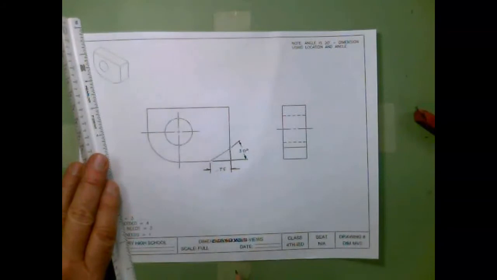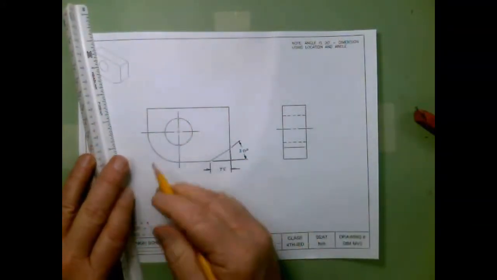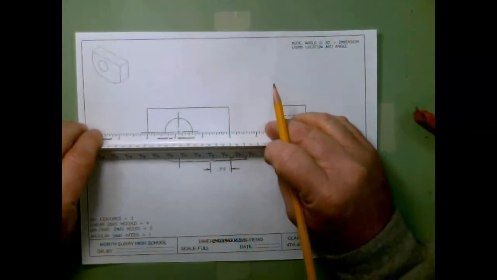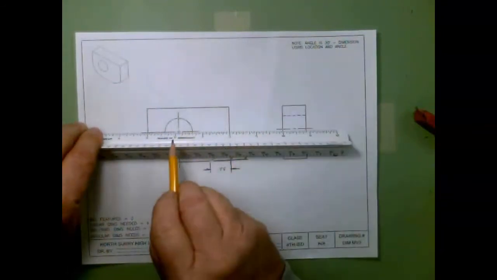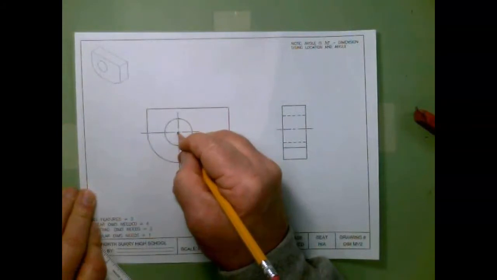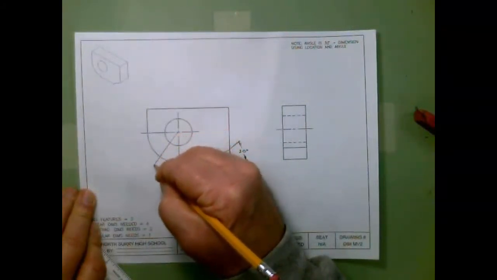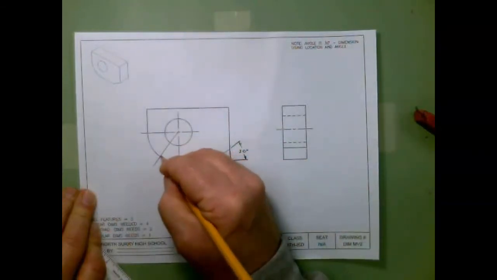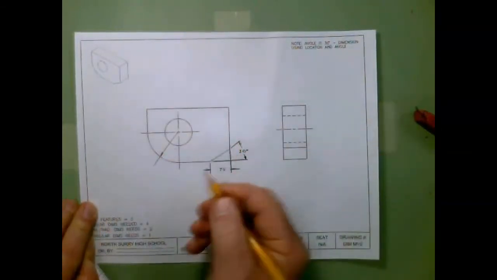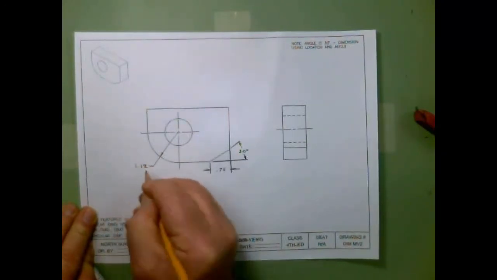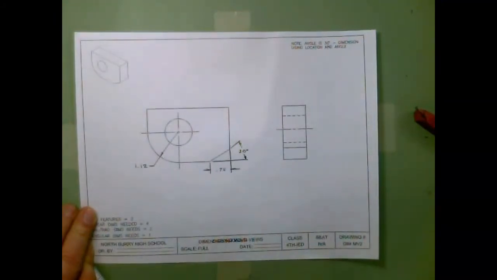Okay? So how about the hole? Well, we've got a radius. So let's look, because the radius, remember, has its own location. It is 1 1/8. So what I would do is I would bring this out like this. Bring it on out. And we said it was 1 1/8, 1.12. There we go.